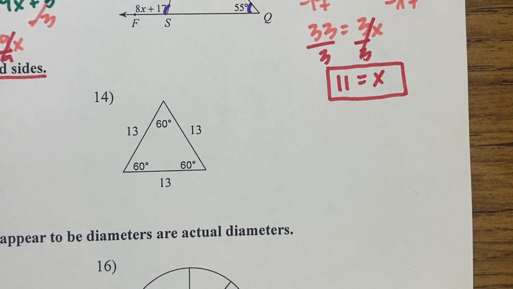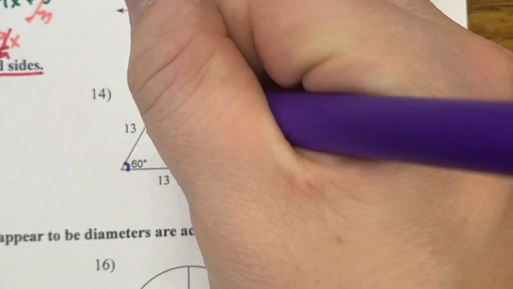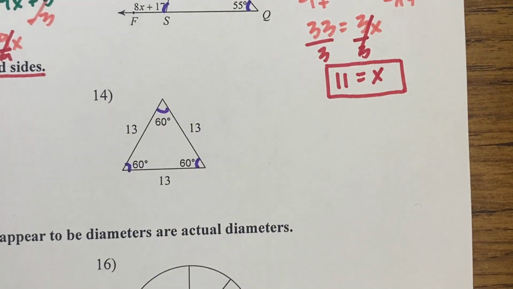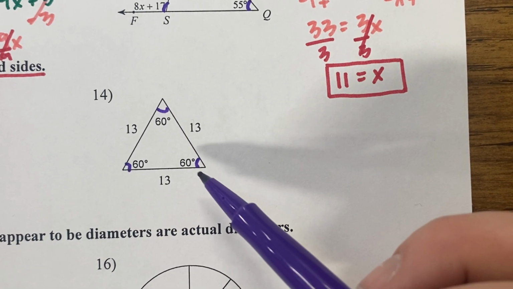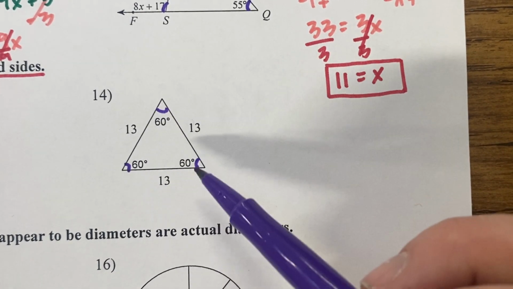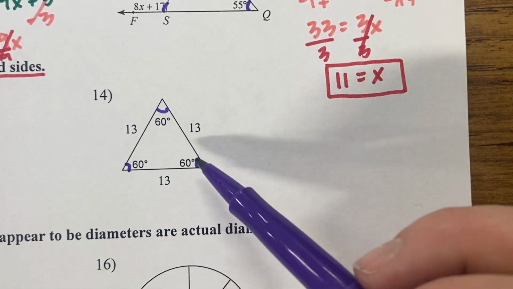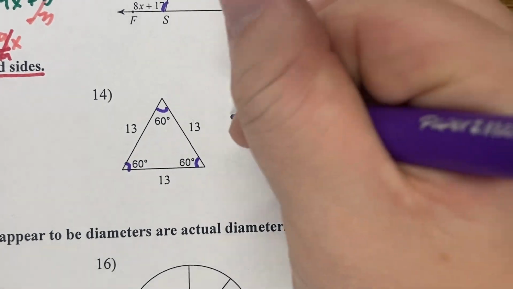Number 14. Okay, so let's look at the angles. So I have 60 degrees, 60 degrees, and 60 degrees. Okay, I don't see a 90 degree, so it's not a right triangle. And I don't see any of them that are greater than 90, and all three of them are less than 90.